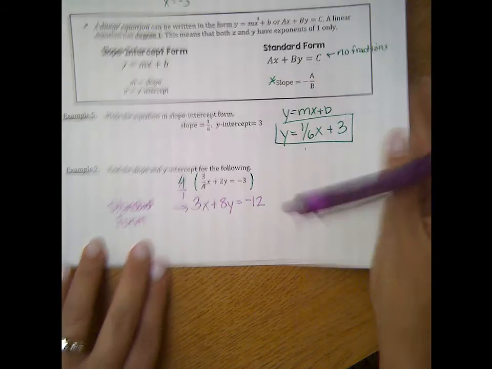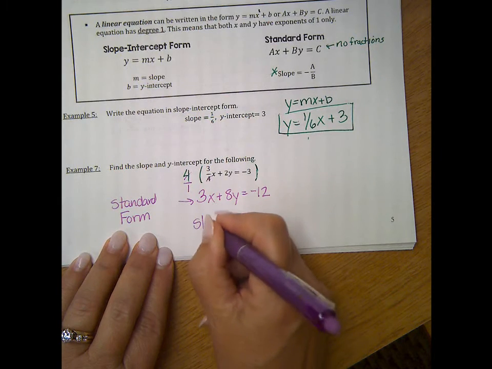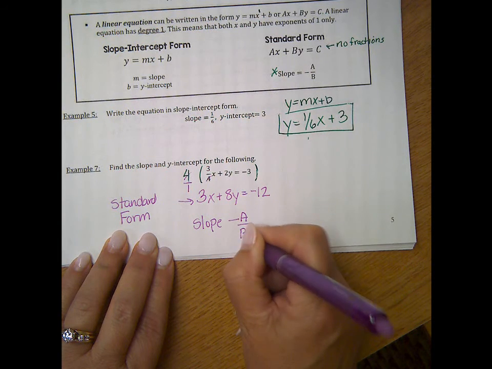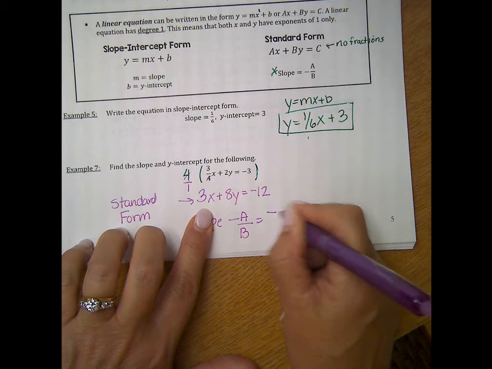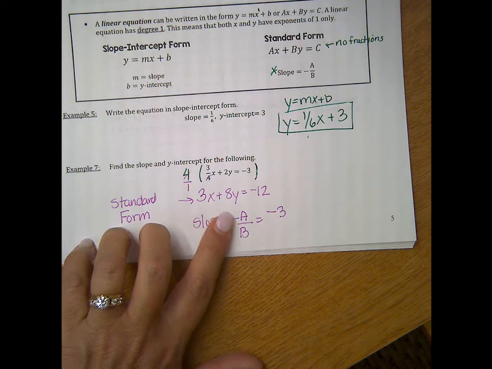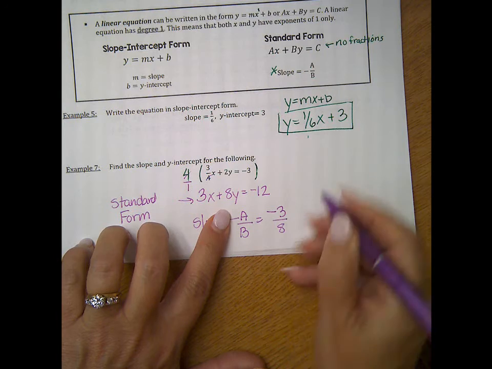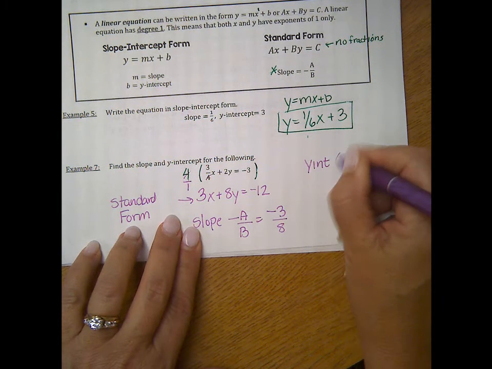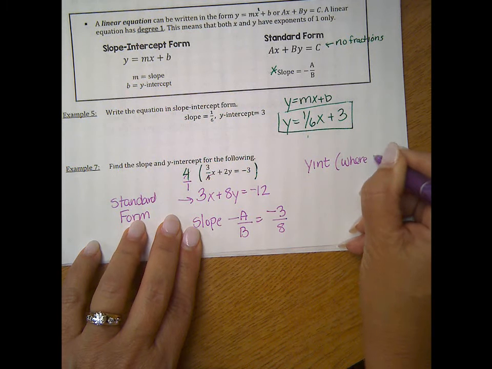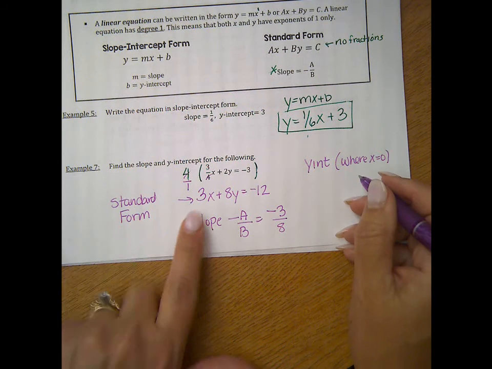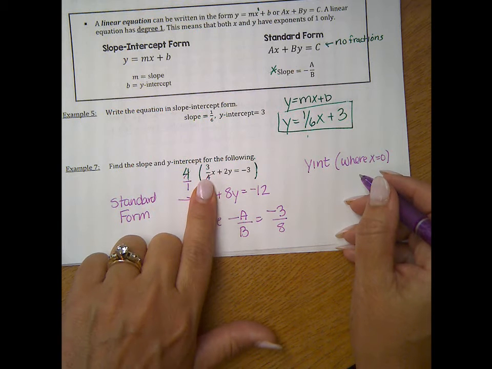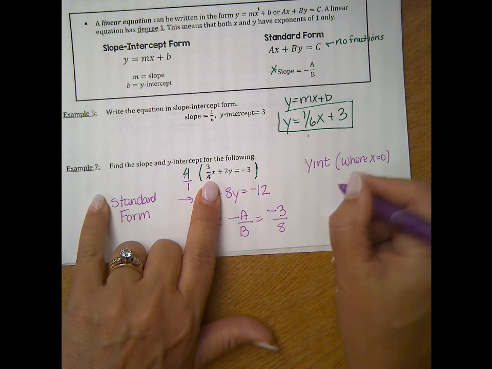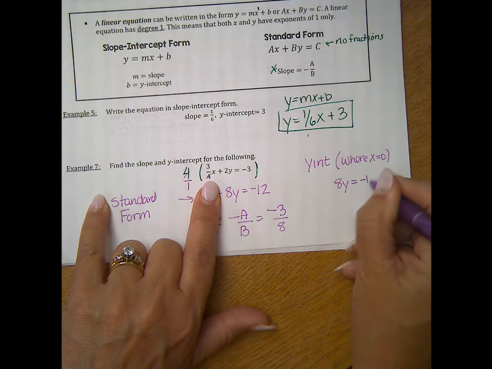And then our slope, when it's in standard form, is the opposite sign of a over whatever b is. And a is 3, so it's negative 3, the opposite sign, over 8. And then the y-intercept, remember the y-intercept is where x equals 0, and that's always true. So if I make x equals 0, I'm essentially covering that x up because that term all goes away. And I get 8y equals negative 12.